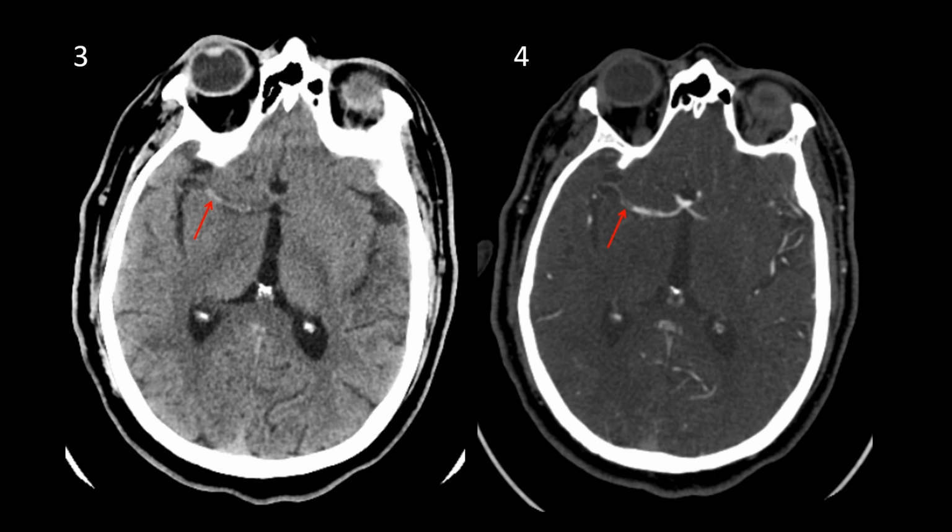This correlates with image 4, where CT angiography demonstrates a filling defect that corresponds to the thrombus in image 3. Though the dense vessel sign is not often seen, when present it can help identify patients who are likely to have an occluded vessel.